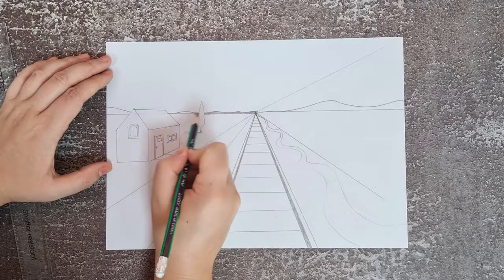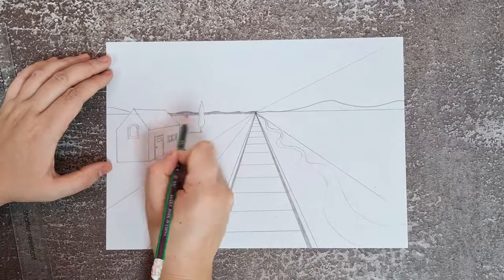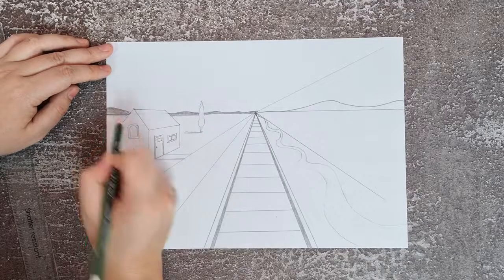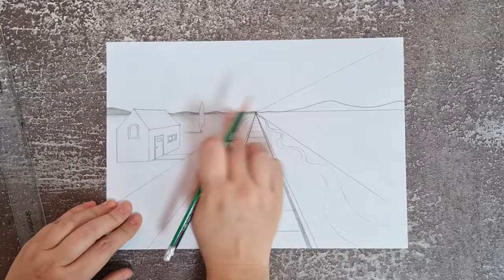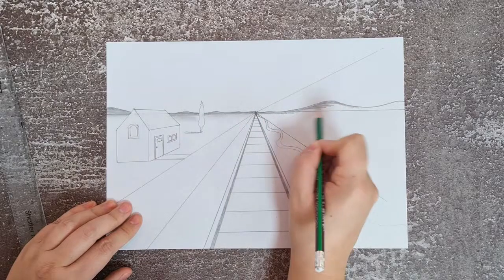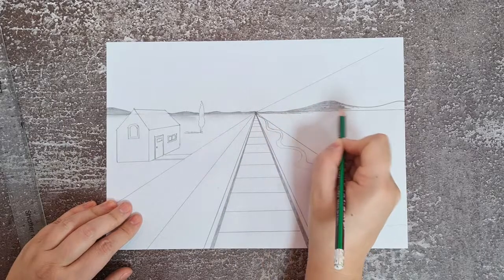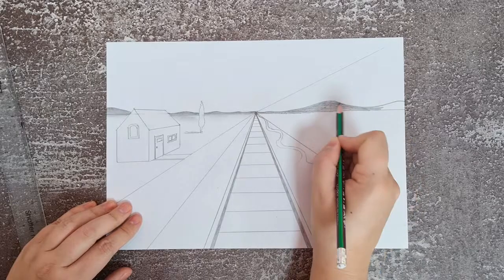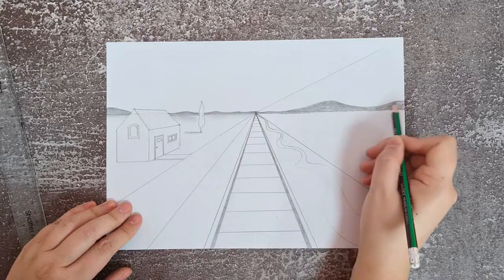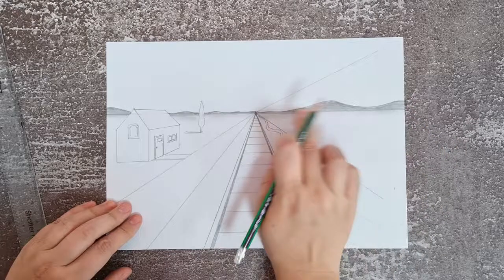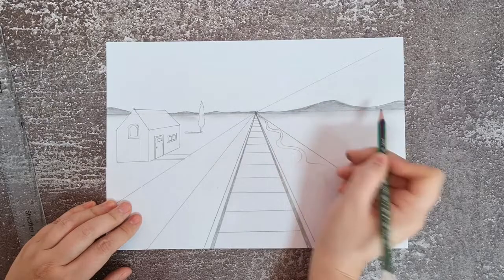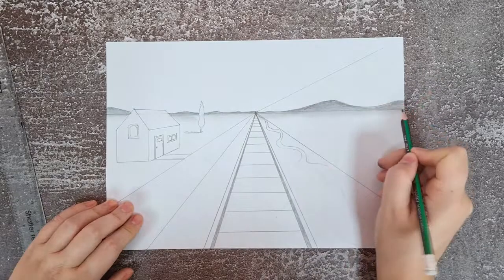Maybe there's a few hills in the background, and then I'll use my finger just to smudge and blend the pencil into the paper to create a nice effect. Once I've finished colouring in the background and my horizon line, I'm going to bring in some more cypress trees within that space that we drew earlier.